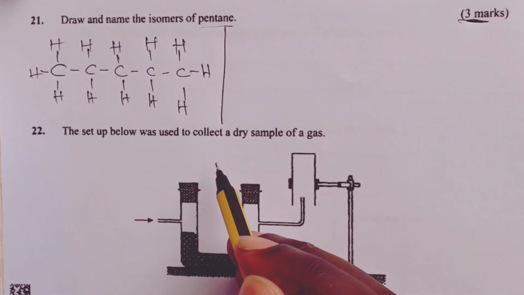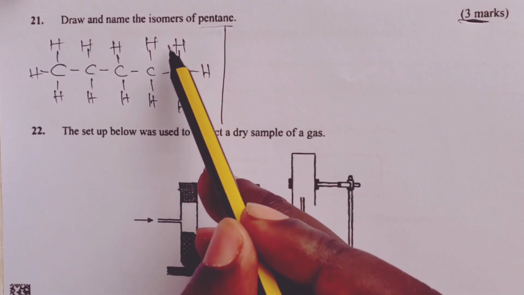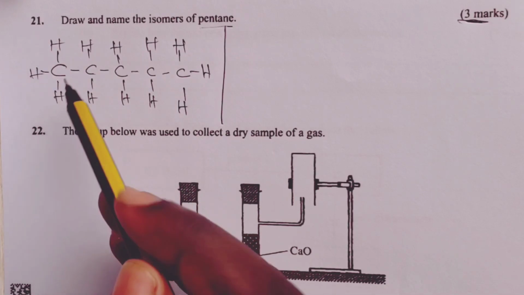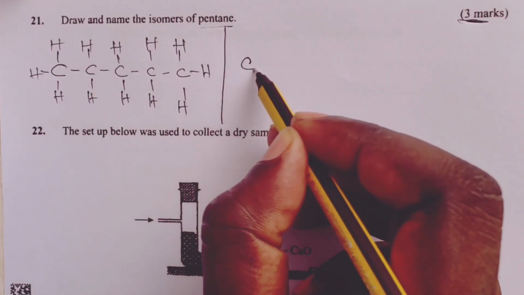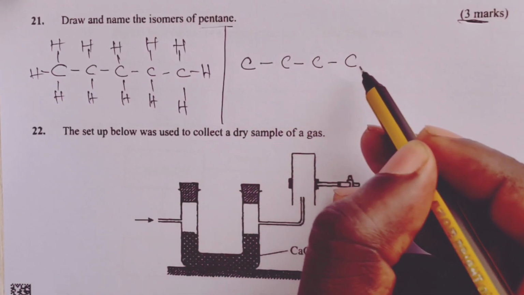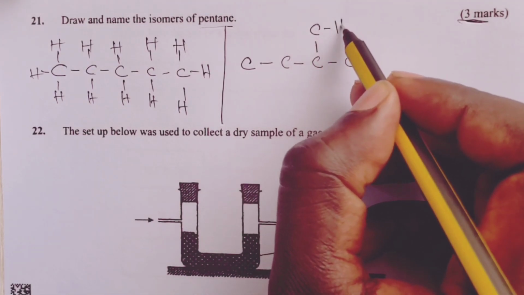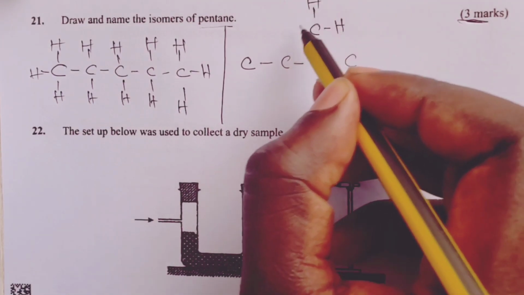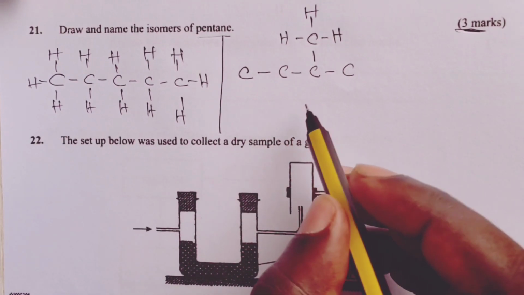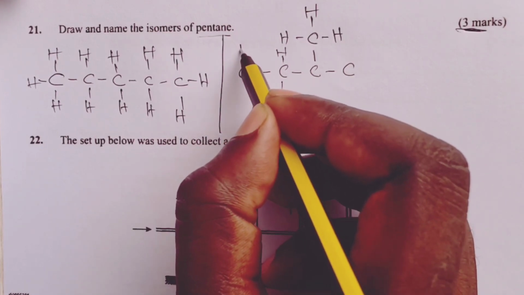Next, we need to create a branch using one of the CH3s, either the terminal one or the one that begins here. That would shorten our chain by 1 carbon, so our new isomer would have only 4 carbons. And our branch, the methyl group, would attach itself on carbon 2 from the end, and then the rest become hydrogens.